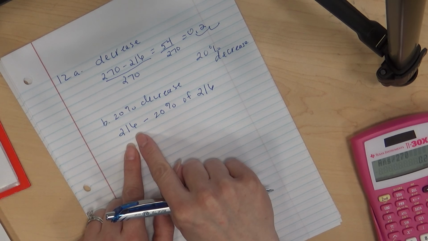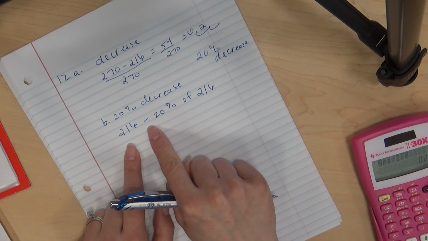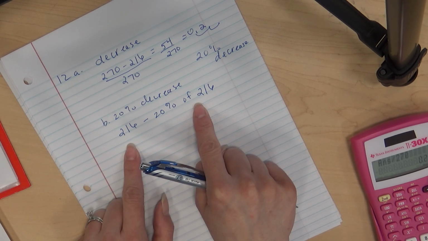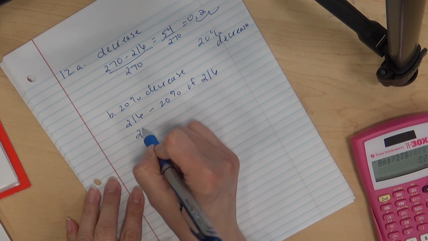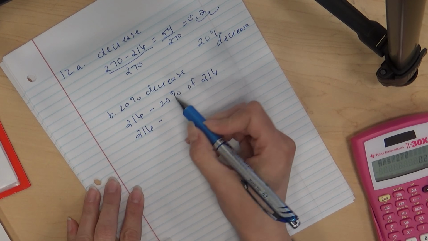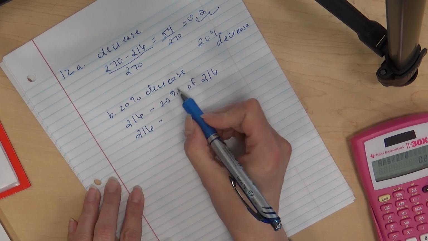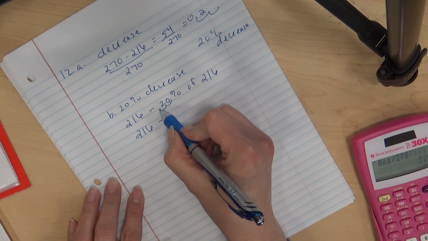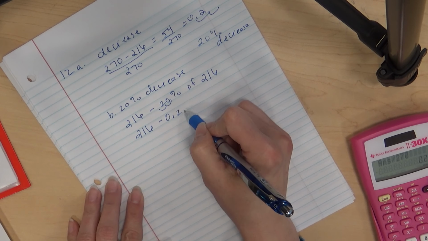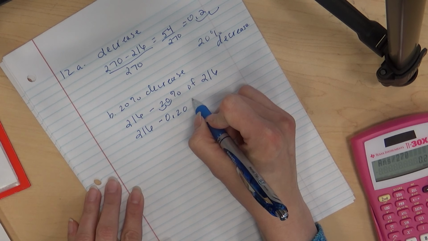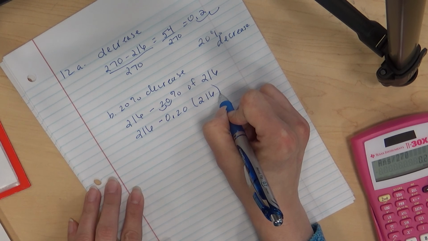So 216 for today minus 20% of 216 should predict it for tomorrow. So we would do 216 minus 20% needs to be a decimal, so you're going to move it 2 spaces to the left, 0.2 or 0.20 times 216.